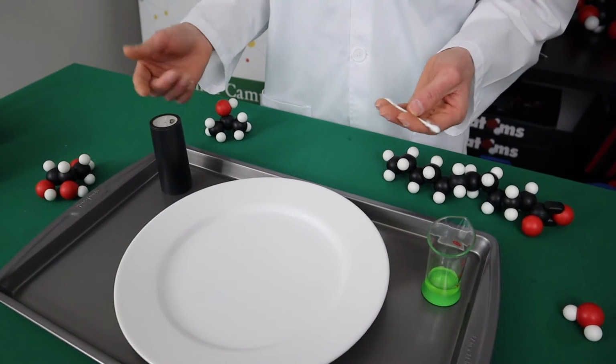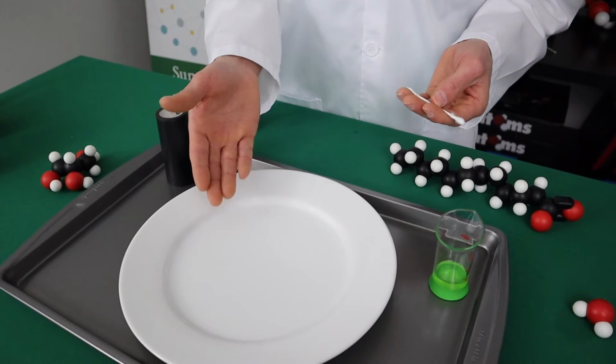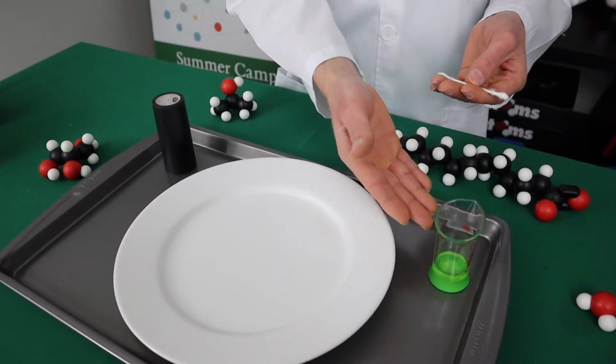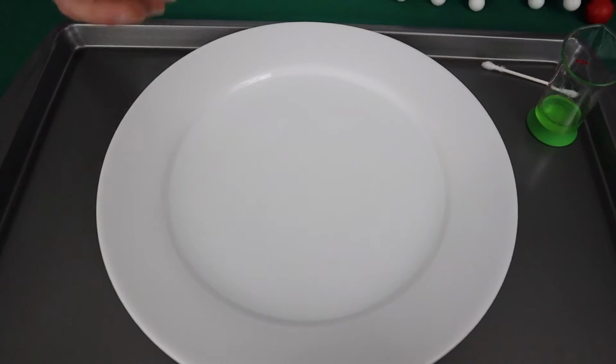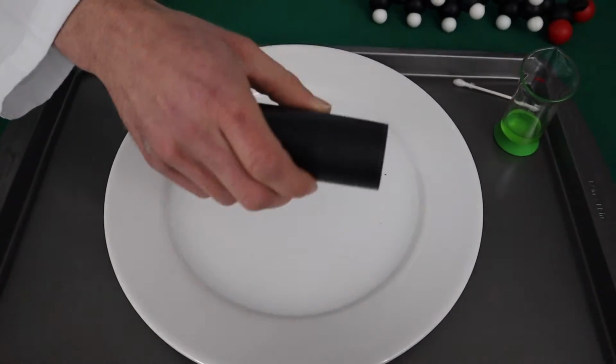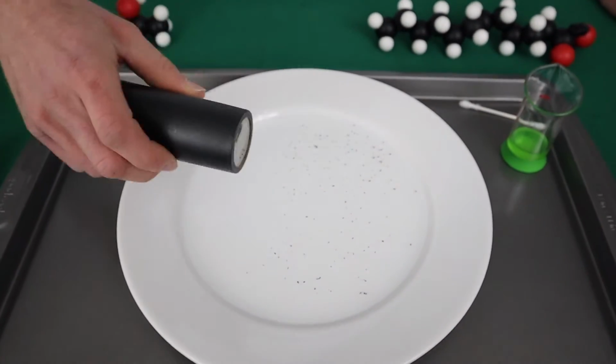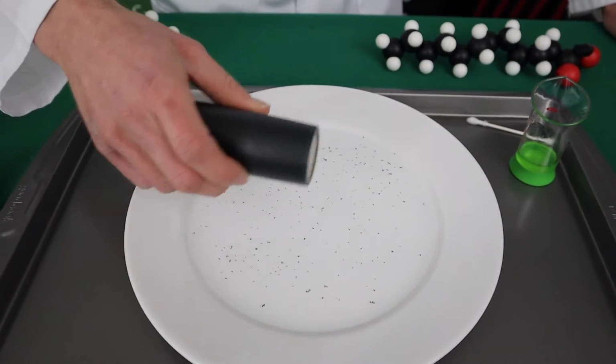All you need for this experiment is some pepper, some water on a plate, some dish soap, and a Q-tip. So first what we're going to do is sprinkle some pepper across the surface of the water so that we can see changes to the surface tension a little bit easier.